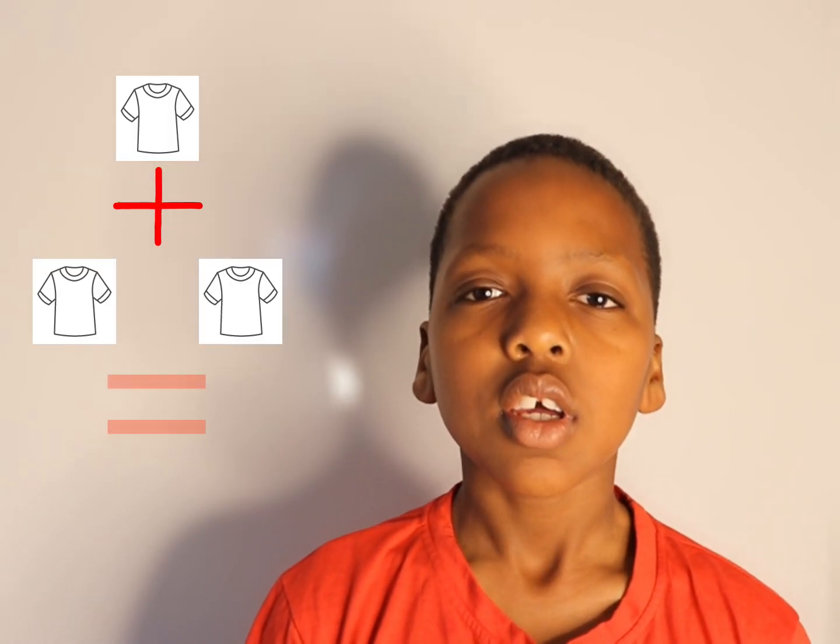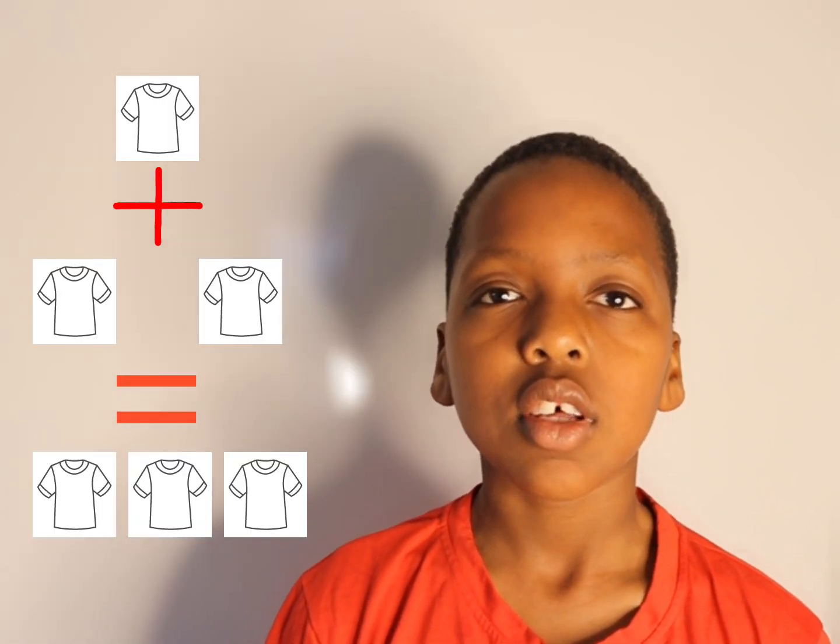Addition is something we use in everyday life. For example, if you have 1 t-shirt and buy 2 more, you now have 3 t-shirts.